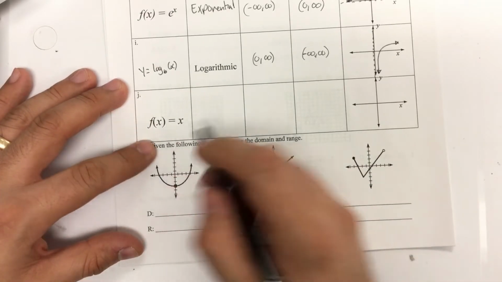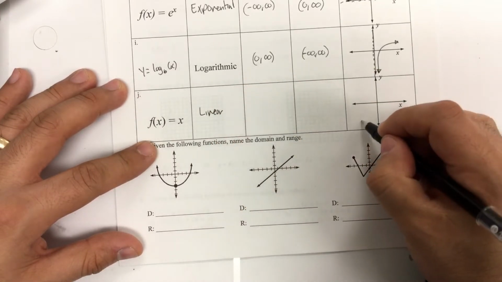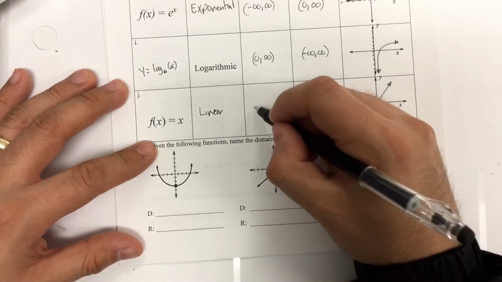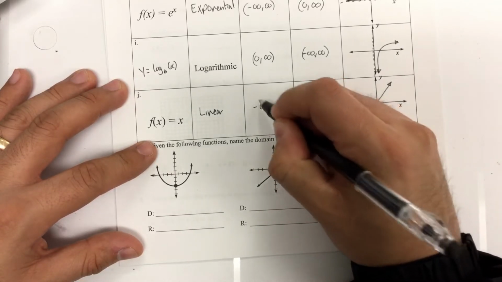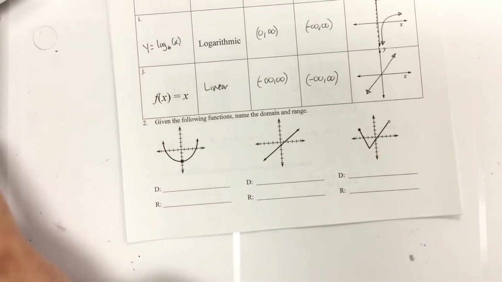This one here, y equals x, that's the linear function. So from left to right, it does rise up. So the domain and range are both all real numbers. All right, for these, we're going to do domain and range. It says, given the following functions, name the domain and the ranges.